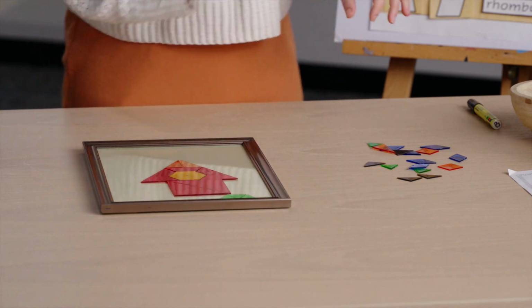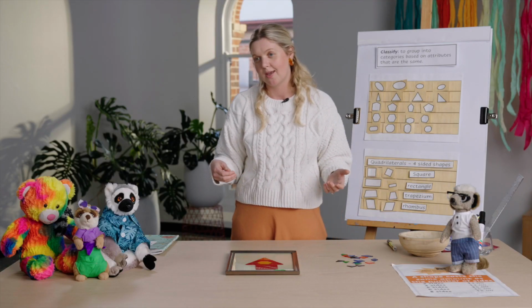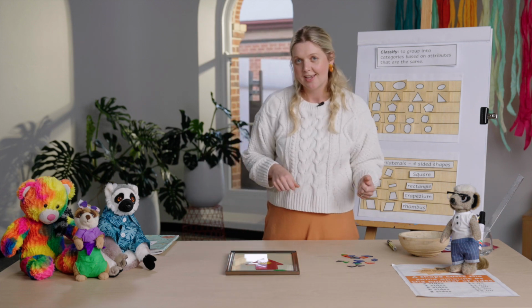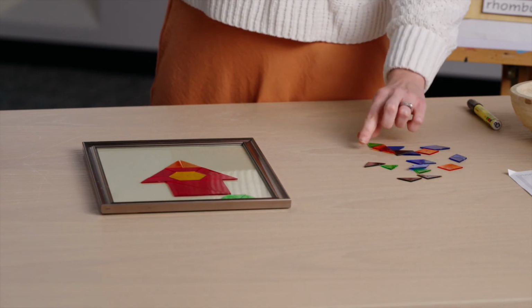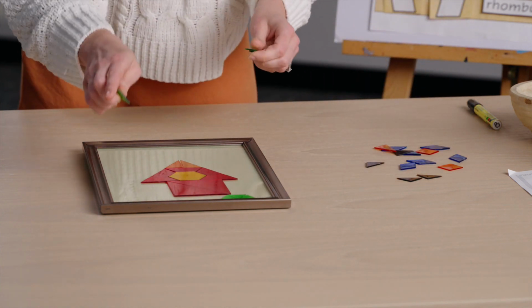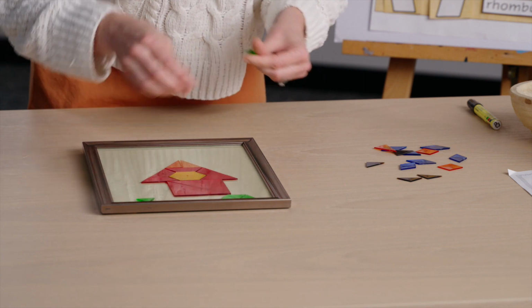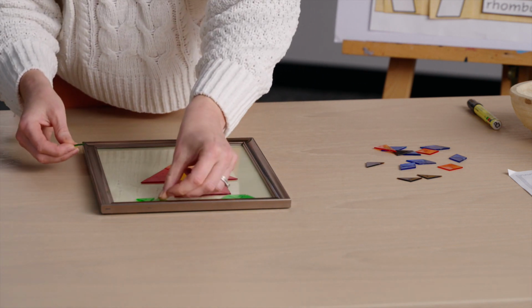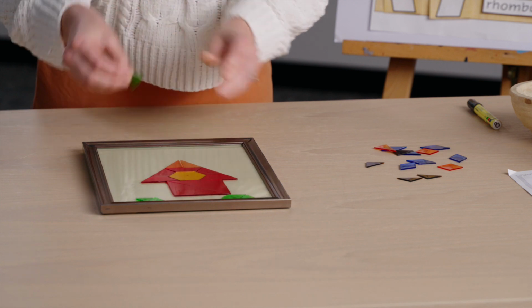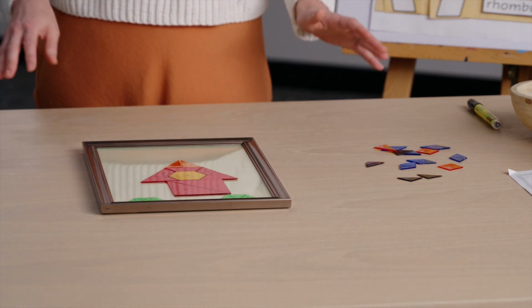Oh, those three triangles have come together to make a new shape. Do you know what that shape is? Trapezium. So on the other side too, Lenny? Okay. So joining the three smaller triangles together, we've made a trapezium.